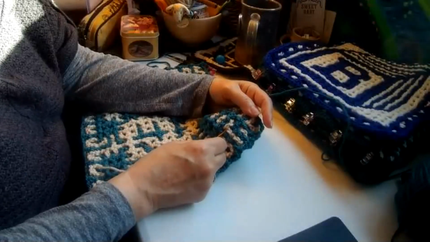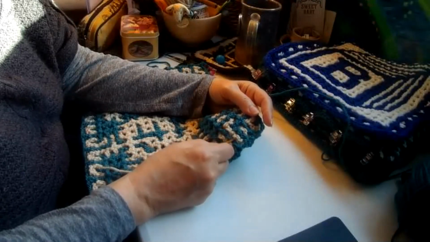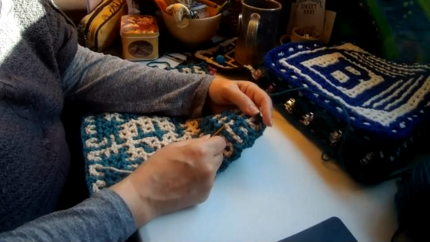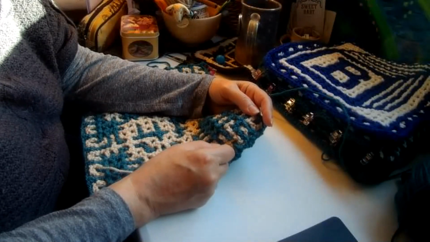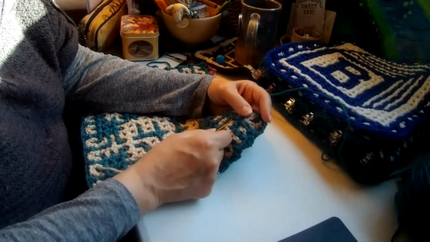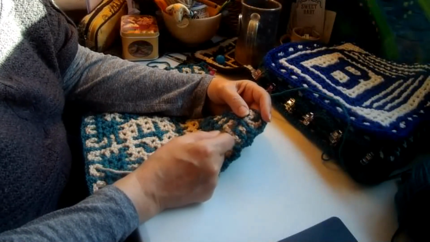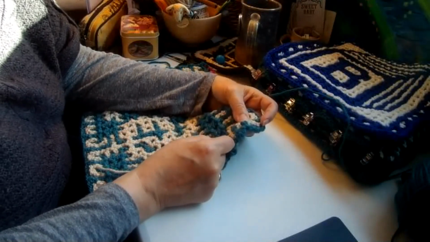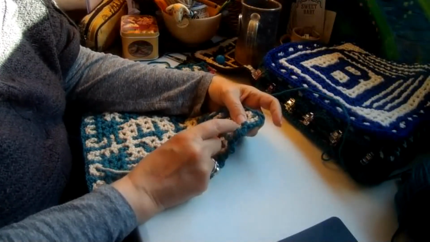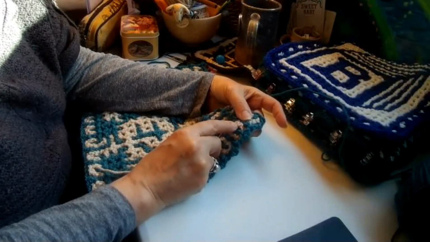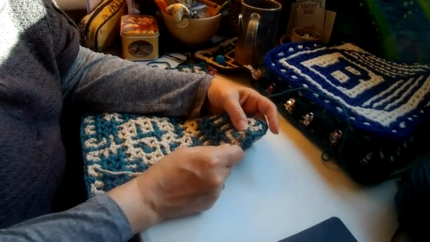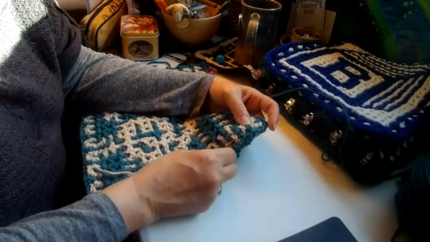So here we have it. It anchors itself on the chain space of the row below, and then it anchors itself on the top of the chain space of the next row of contrast color stitches.